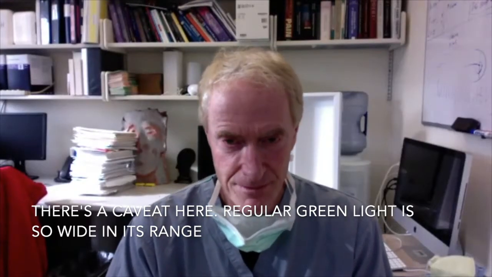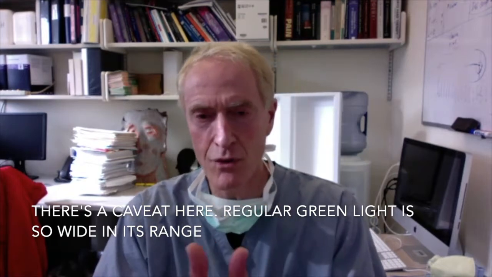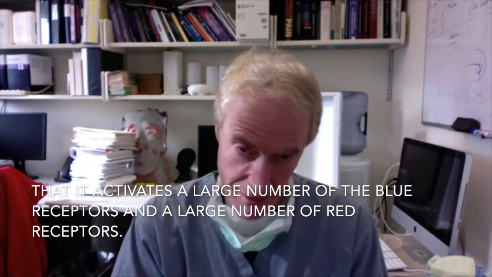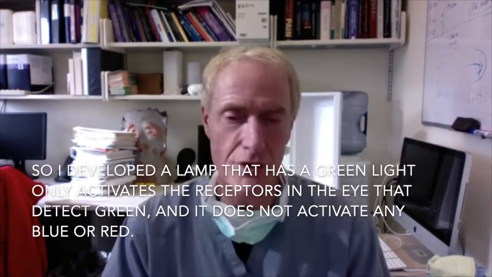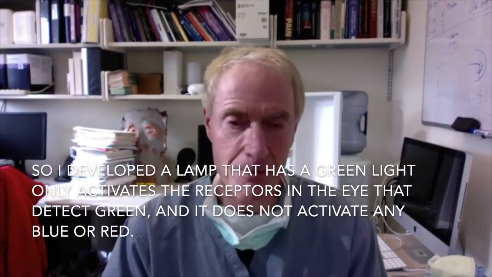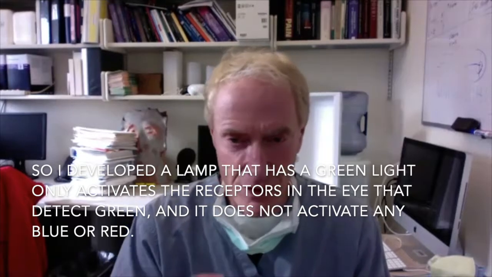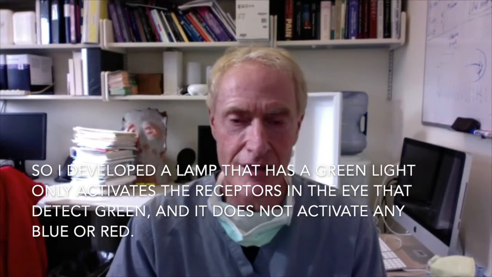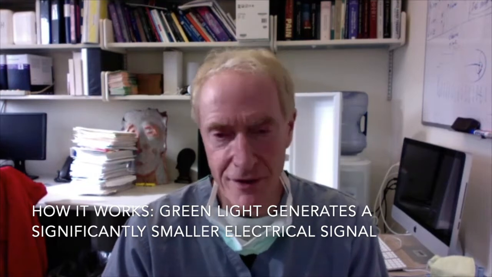But there is a trick here. It's not a regular green light. A regular green light is so wide in its range that it activates a large number of the receptors in the eye that can detect blue and a large number of receptors that detect red. So, in order to escape them, I developed a lamp that has a green light that is so narrow that it only activates the receptors in the eye that detect green, and it does not activate anything that detects blue or red. And this is the trick. So first, how it works.